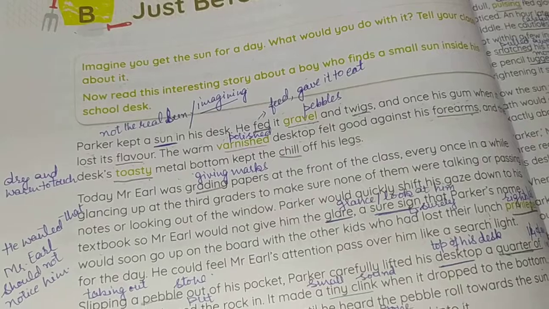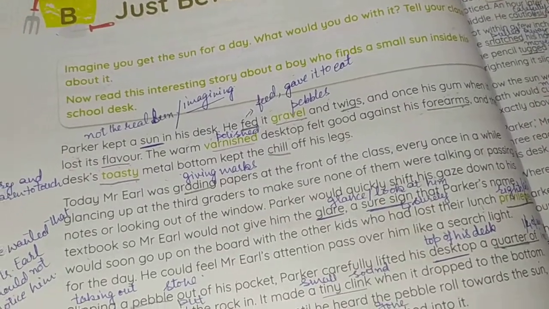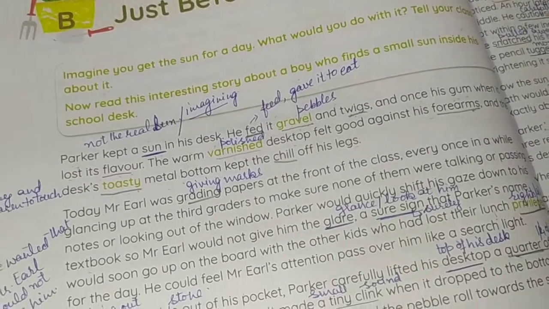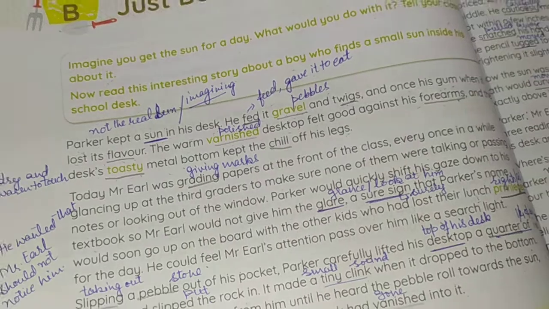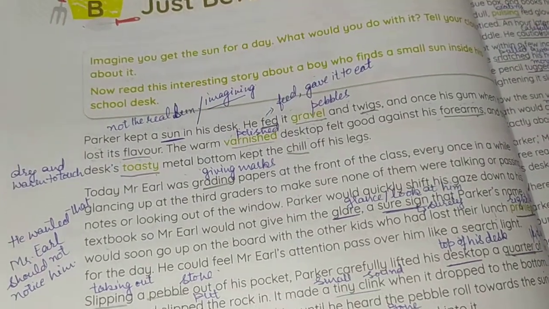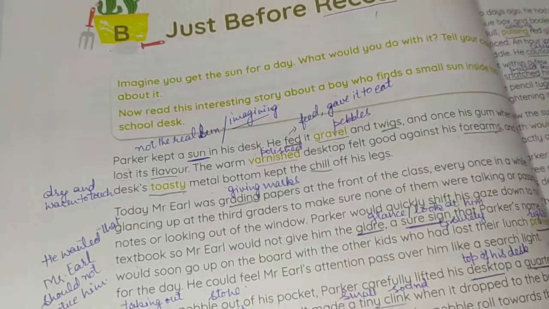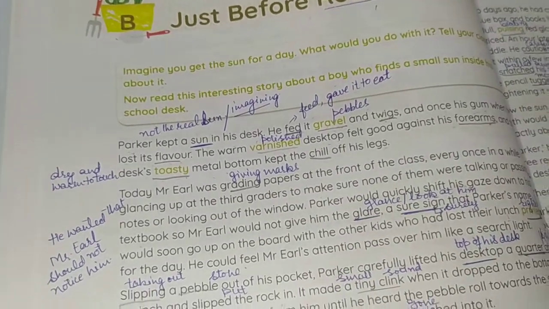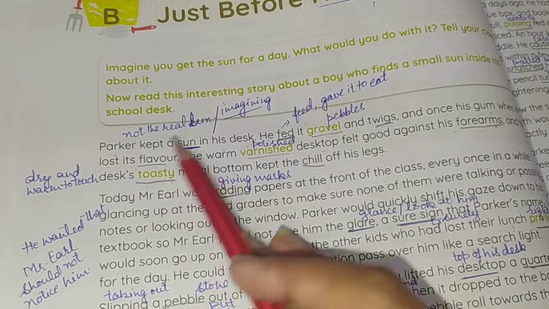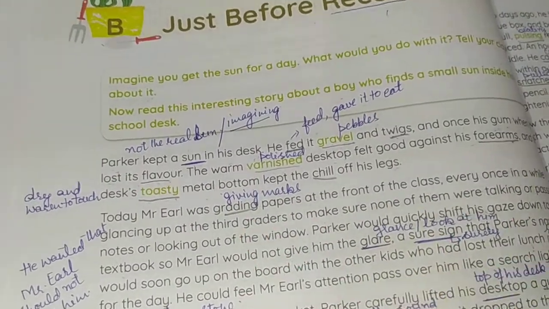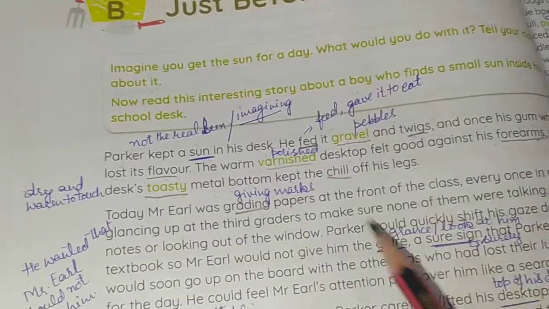Can you imagine? No, it's difficult. The sun cannot be kept anywhere. So that clearly shows that it is a fictional story. It's an imaginative story. It is related to science fiction. So he was imagining that he had a sun in his desktop.